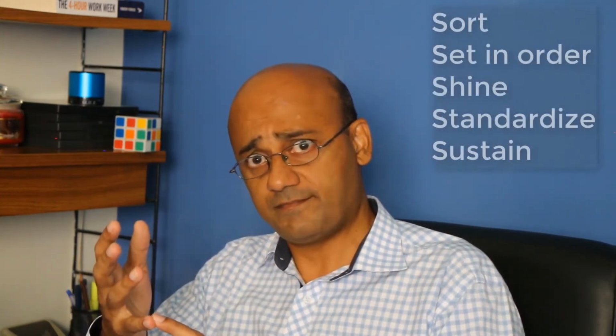Lean helps you organize the workplace, commonly called the 5 S's, and that's what I'm going to talk about. These 5 S's are basically the heart of organizing your workplace. They specifically define a system for organizing and standardizing the workplace, and it comes from the Japanese term, which is sort.